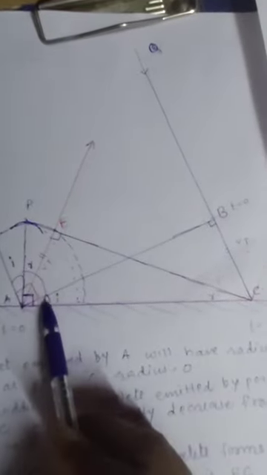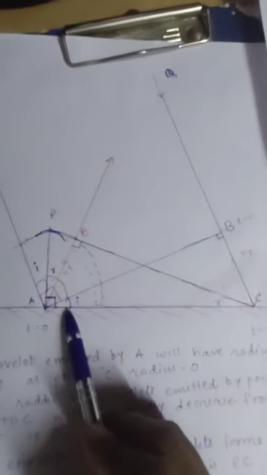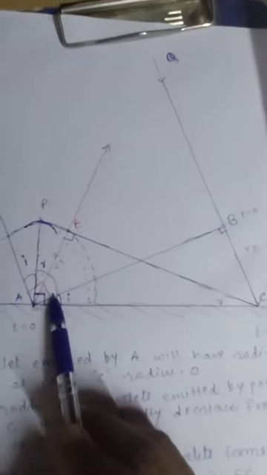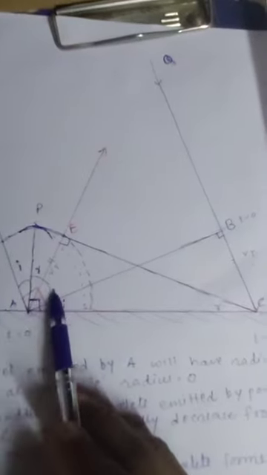This means this angle plus this angle. Now this angle is already 90 minus I, as we have taken it.